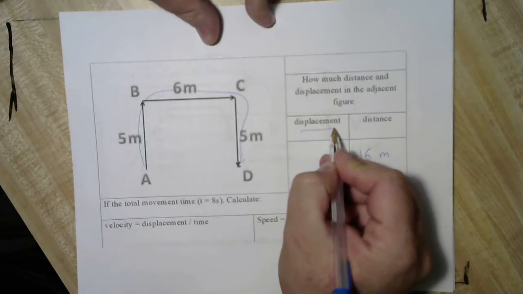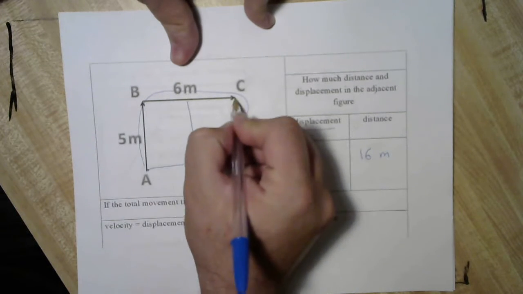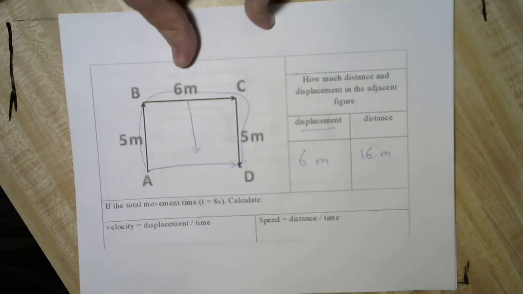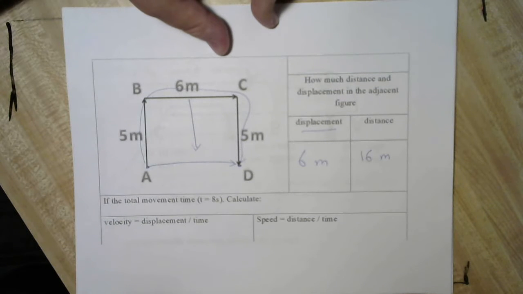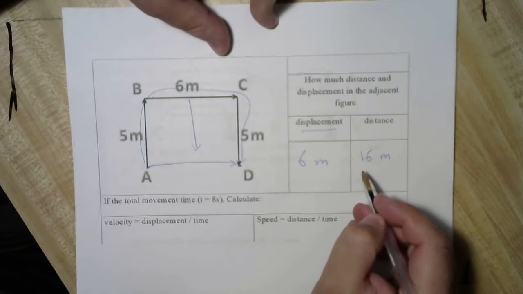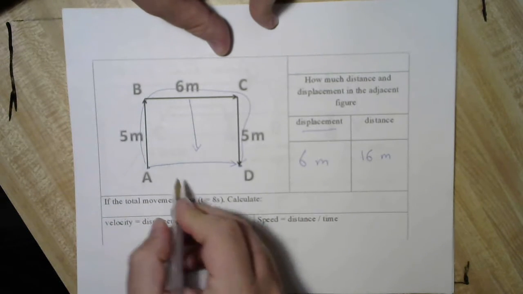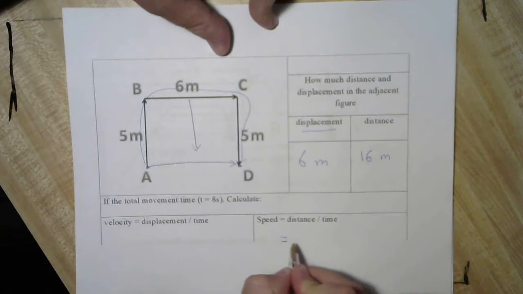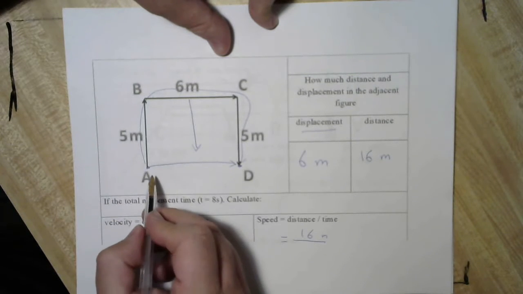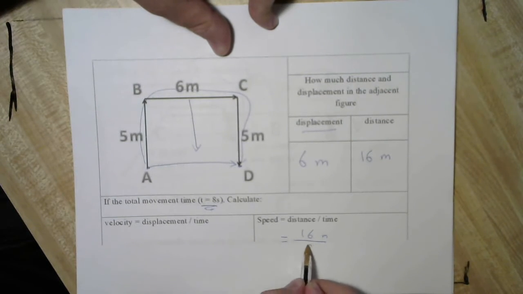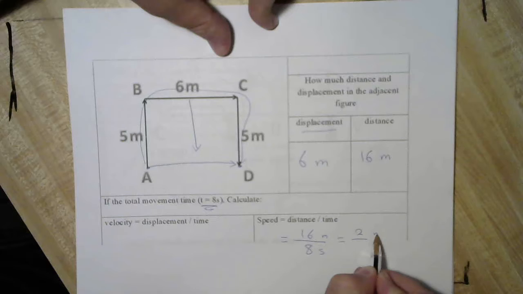How much is the displacement? It is from A to D directly, which is the same as this displacement, which is 6 meters. Now if I need to calculate the speed, it will be calculated using the distance, not the displacement, because speed is not a vector quantity. This is the track, which is equal now to 16 meters over the time, which is 8 seconds. In this case it will be 2 meters per second.